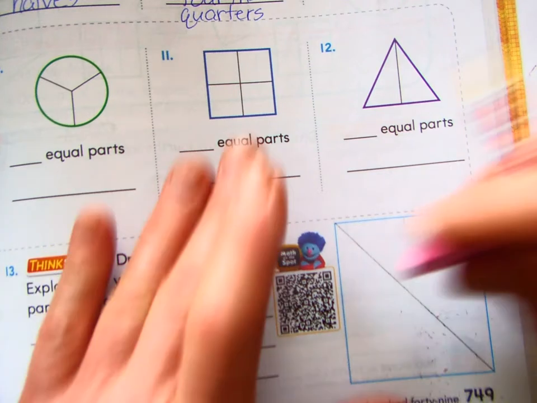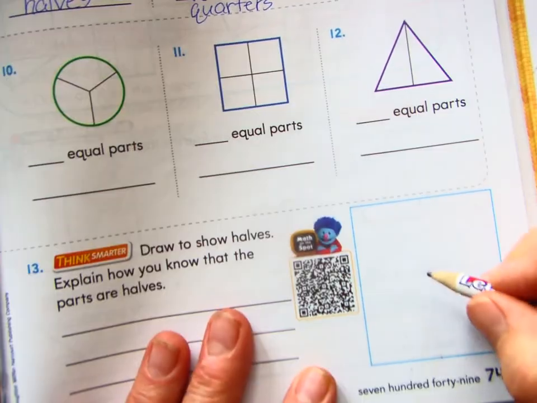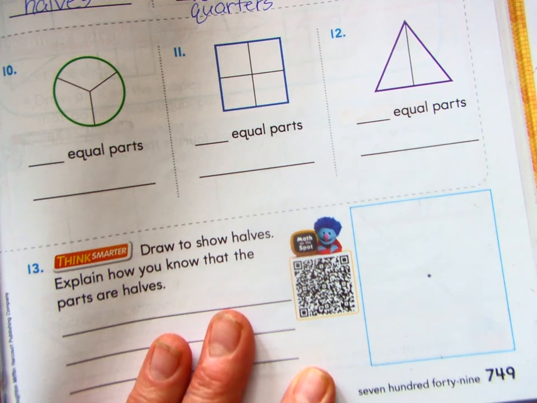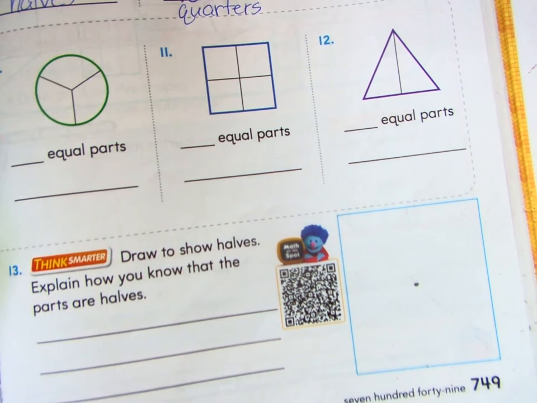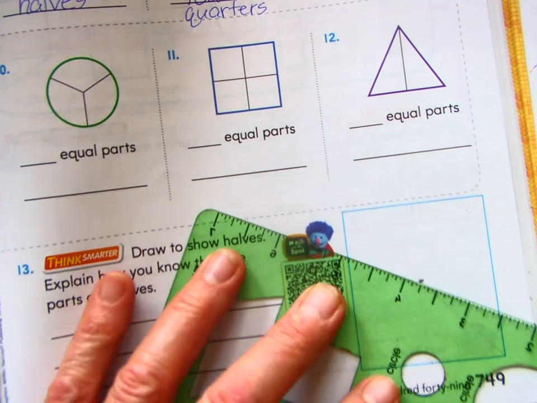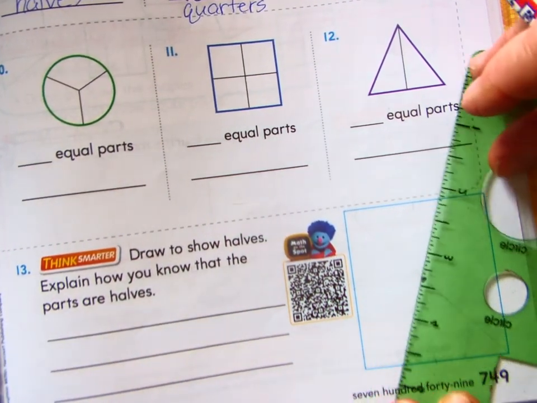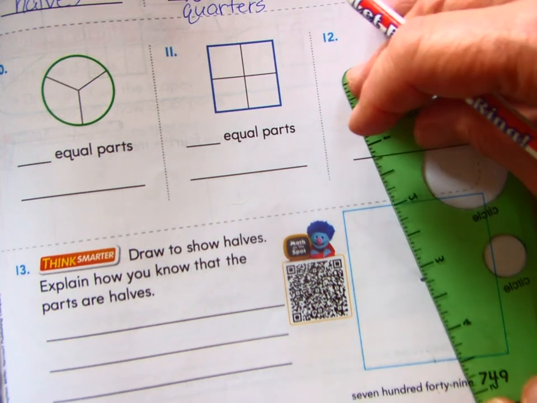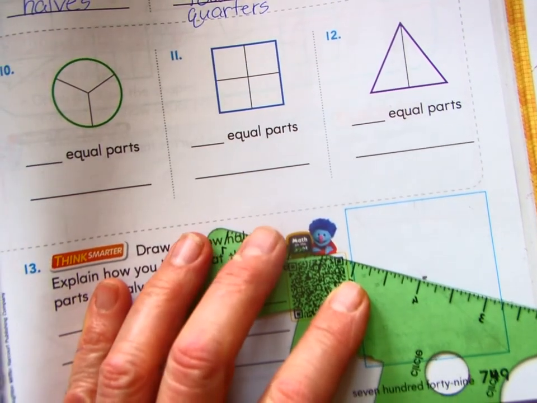In fact, boys and girls, if you know exactly where the center point is, you can go any line through that center point. Any line, so long as it goes, doesn't matter. You can go all the way around. So long as it goes through that center point, it's going to make halves. Watch. I'll show you.